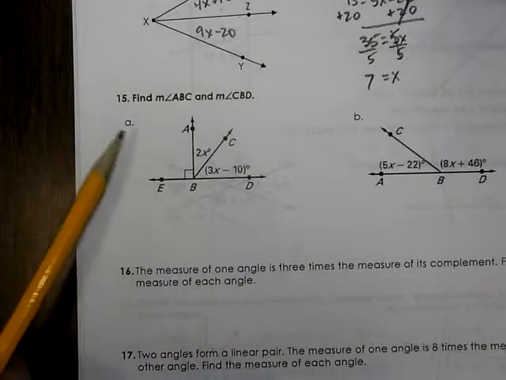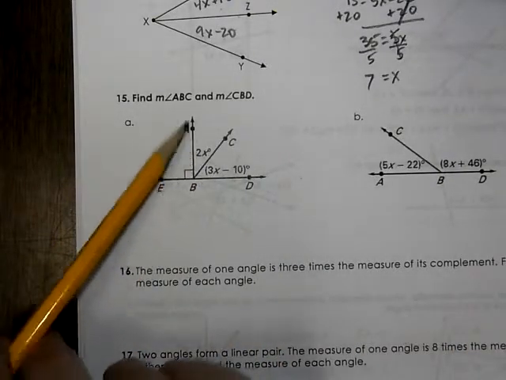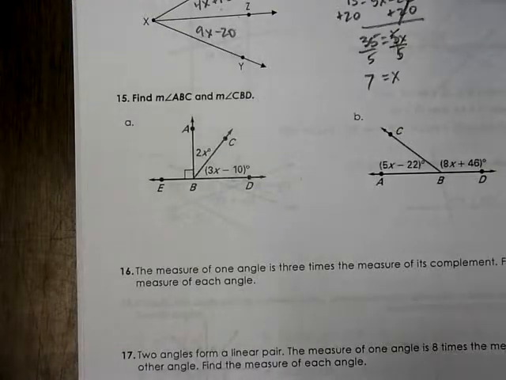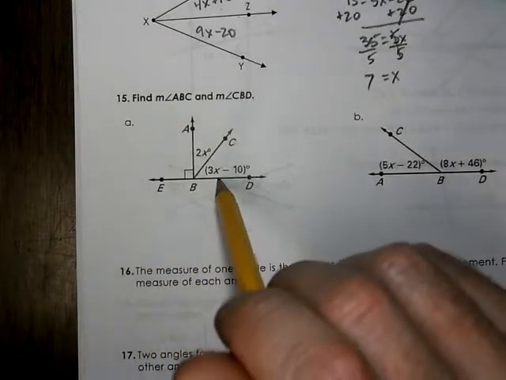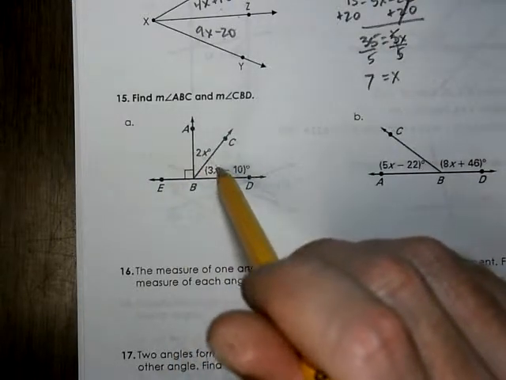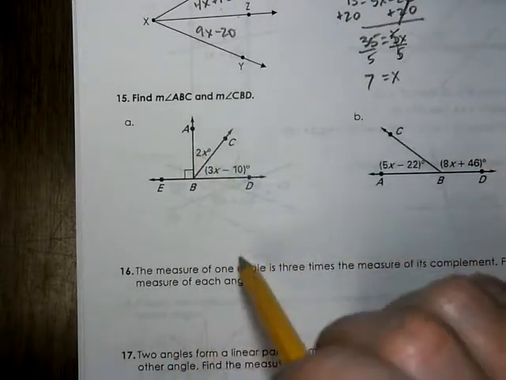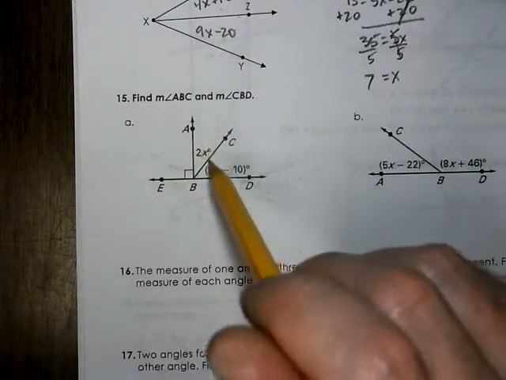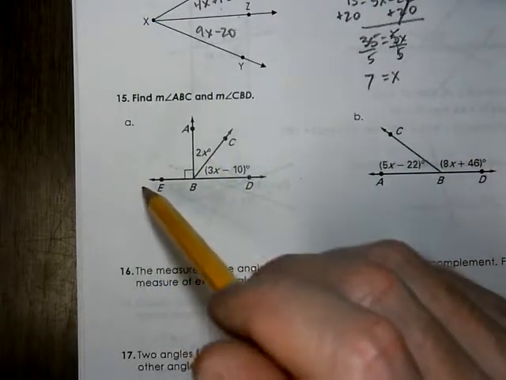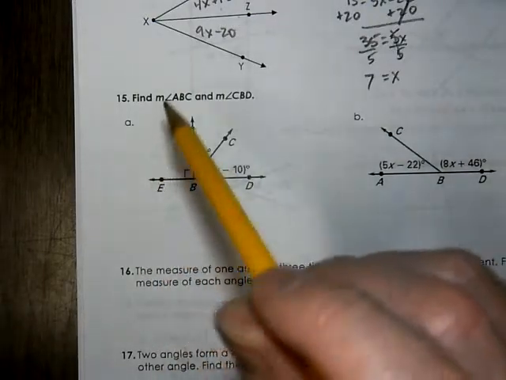We look at number 15, and we see values for the angles. We have to start to determine what is the relationship between those angles. What can we do? You got a couple options. We know that this is a straight line, so all three angles are going to add up to be 180 degrees. So you could say 90 plus 2x plus 3x minus 10. All three of them add together to equal the straight line, which is 180.